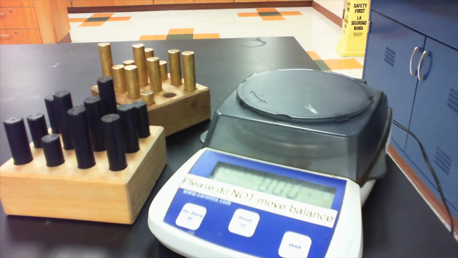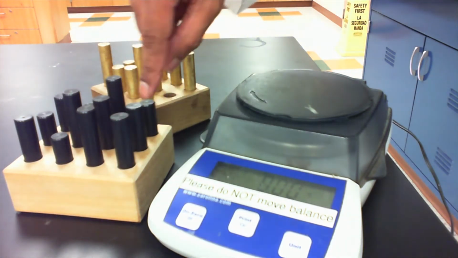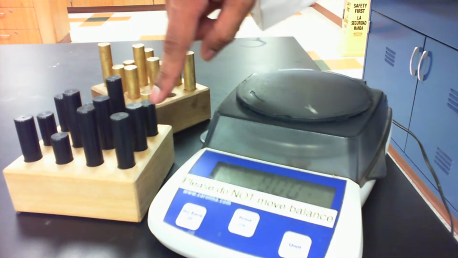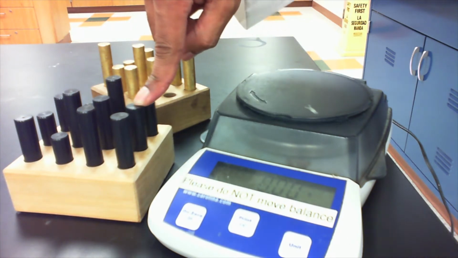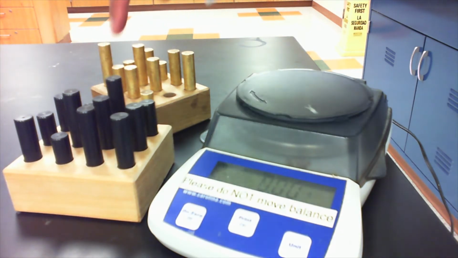Okay, so in this experiment, we're going to be making some measurements of our different rods or cylinders that we have here. Specifically, what we're going to be doing is measuring the masses of these things. We're also going to determine their volumes, and we're going to plot that data on a graph in order to graphically determine what the densities of our samples are.